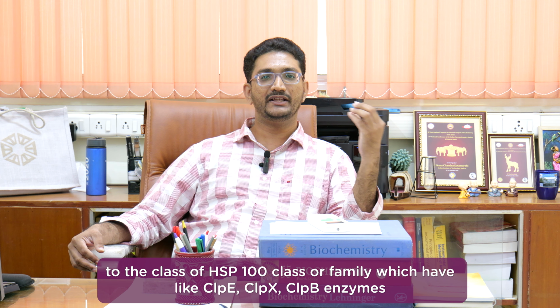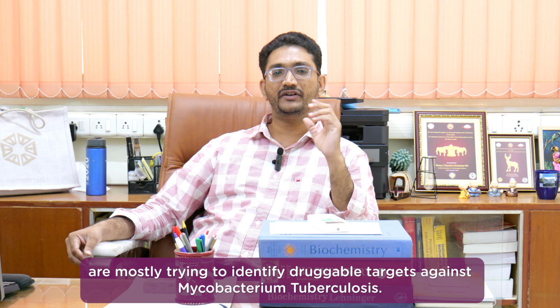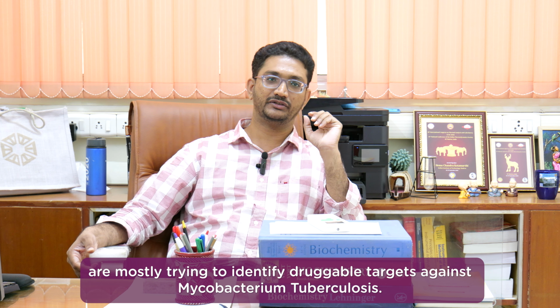The other part of the lab works on more basic aspects of protein biochemistry, looking at a class of proteins called knotted proteins. As of now, we really don't know what these knotted proteins are doing in our body, but about 1% of proteins in the protein database are known to be knotted. So we look at the folding, unfolding, as well as knotting and unknotting of these proteins, but we need to really see where we can apply them. The other 2 projects are mostly about identifying druggable targets against Mycobacterium tuberculosis.